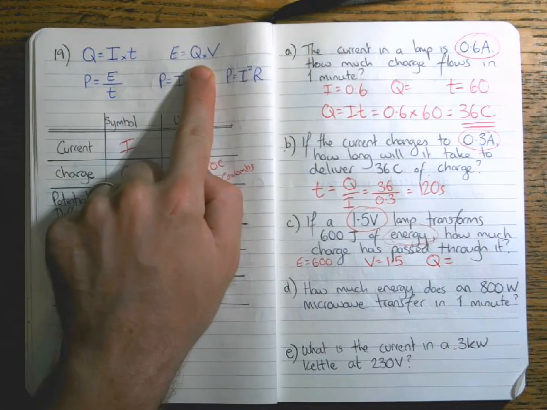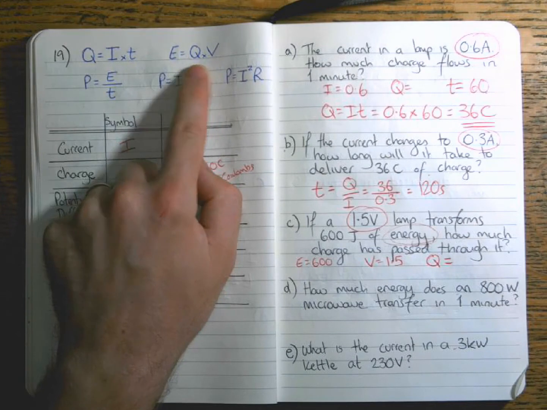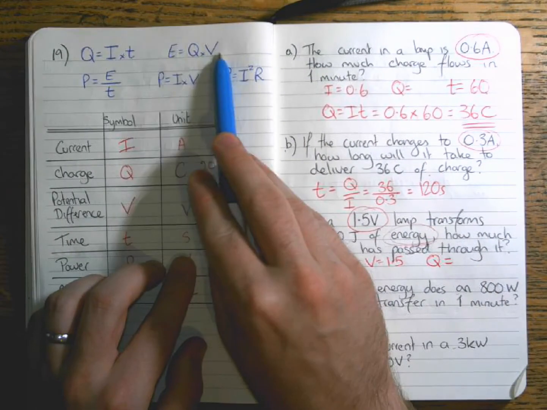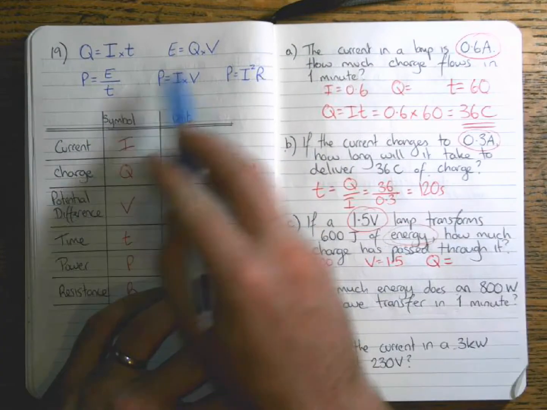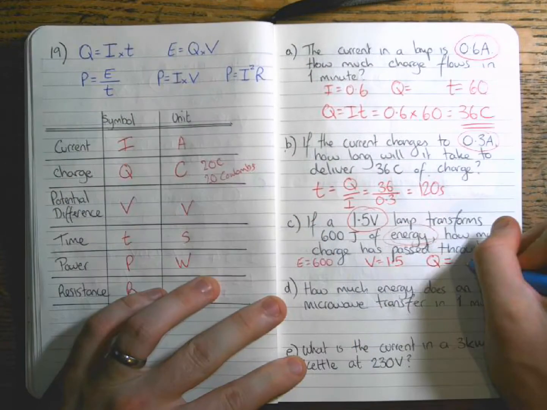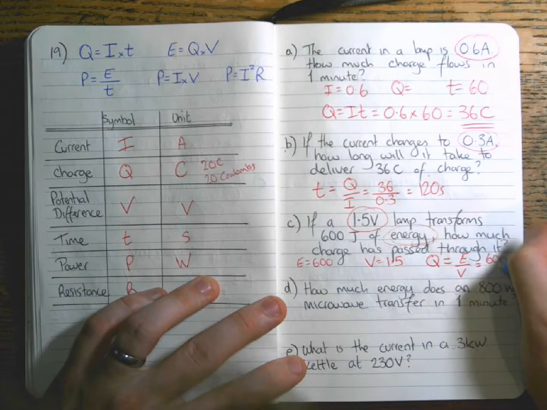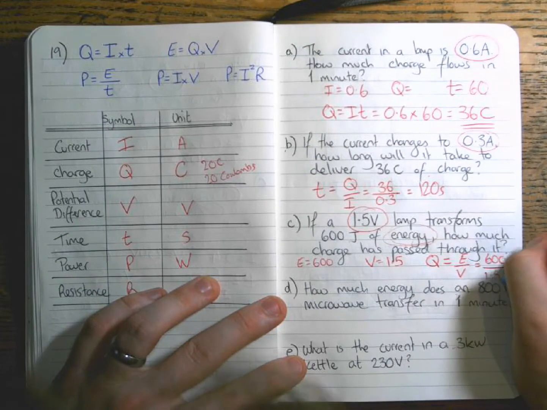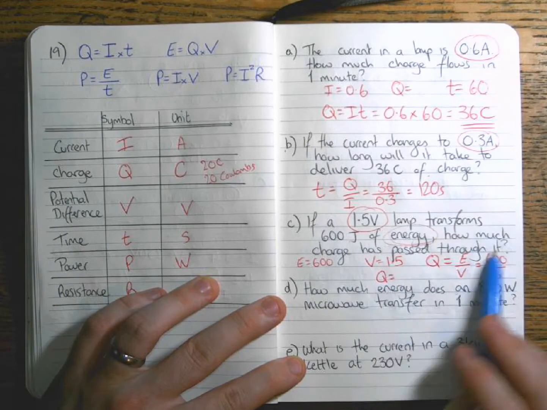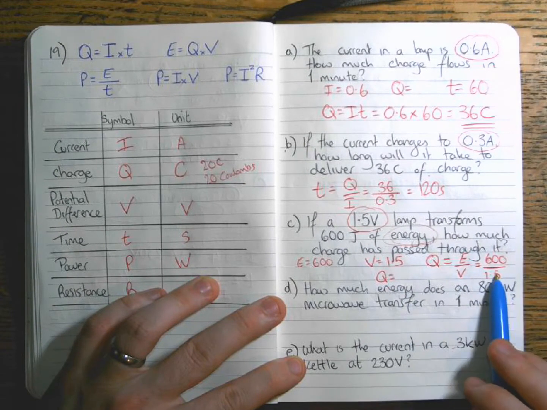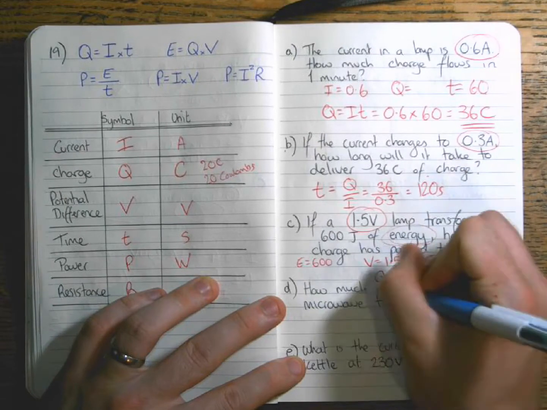It's this one. The charge is what we want, so that stays where it is. The V has to go under the Q. Sorry, the V has to go under the E. Energy 600, voltage is 1.5, and that gives us a final answer. How much charge has passed through it? 600 divided by 1.5, 400, and remember the units, coulombs.